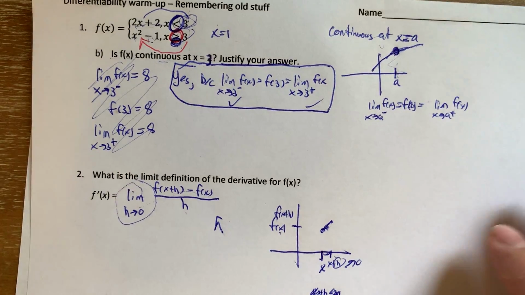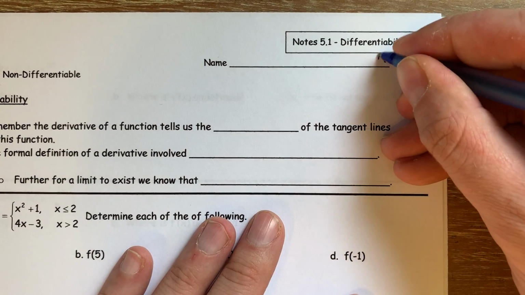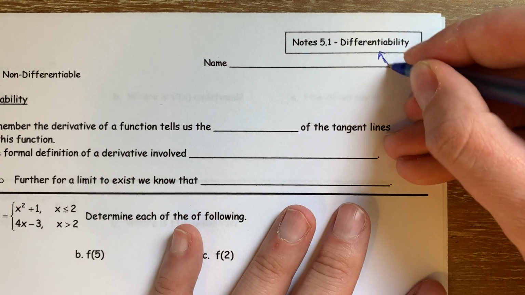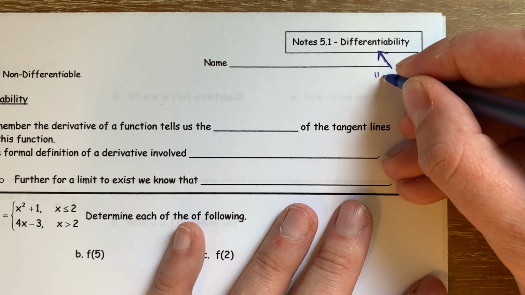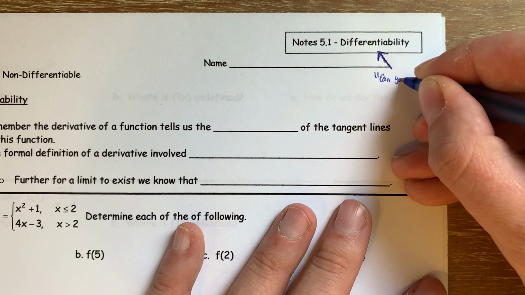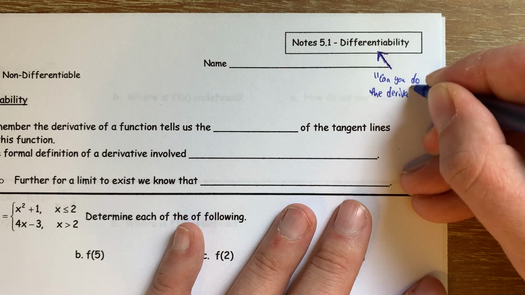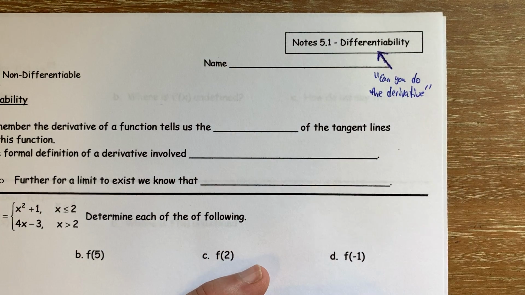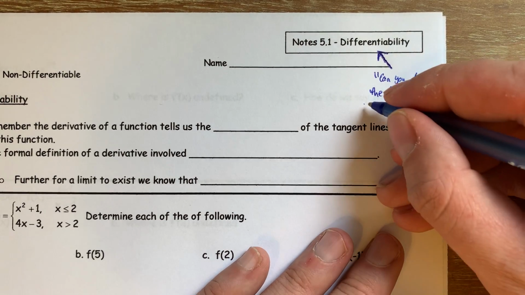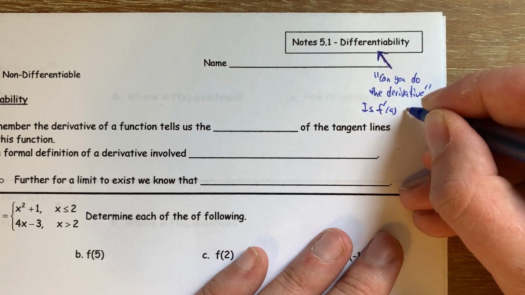So with that in mind, we're going to start our new unit talking about differentiability. The English should be clear, but if English is not your strong suit, that's okay. Differentiable means, can you do the derivative? Is it possible to differentiate? Is the derivative defined? So another way of saying this is, is f prime of a defined?